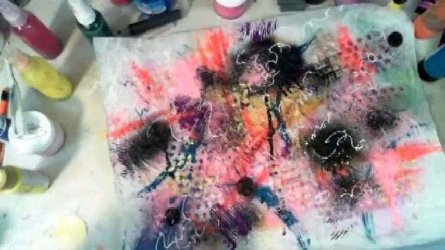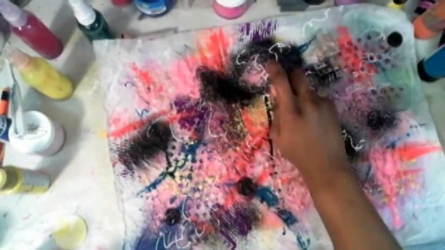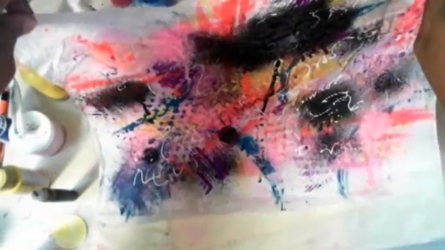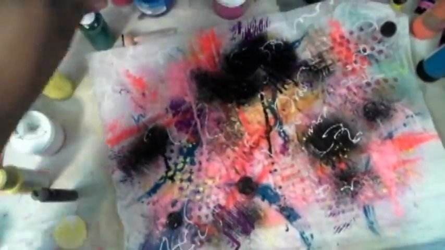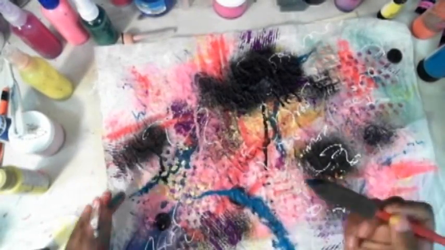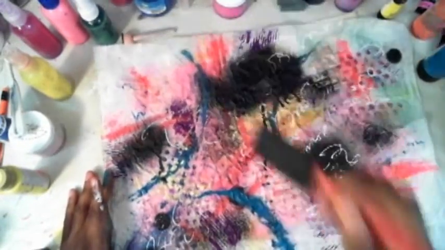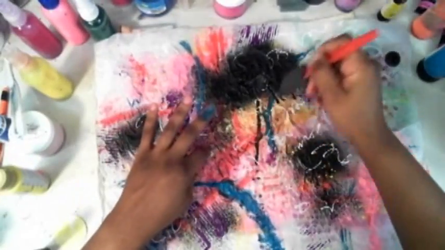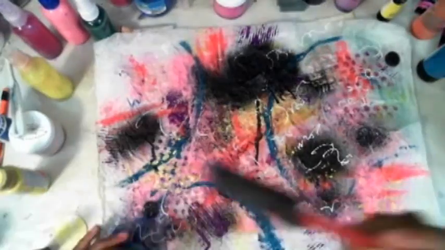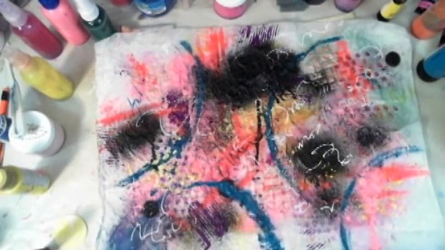Going in with my homemade spray using the Americana electric pink and some more black. I'm getting some more drips going on. I realized that my little crescents got covered up, so now I'm just going back in and re-outlining them so they can stand out more.